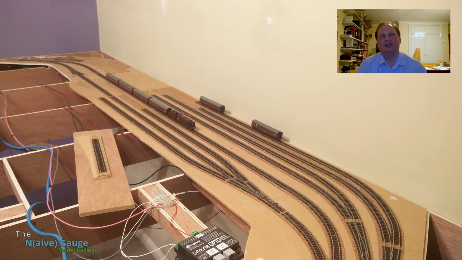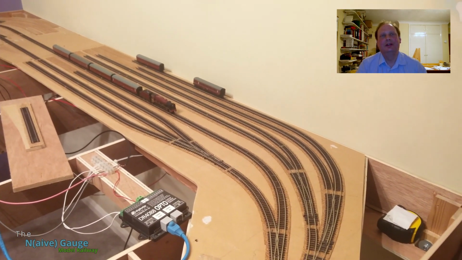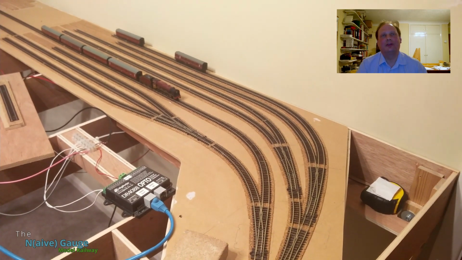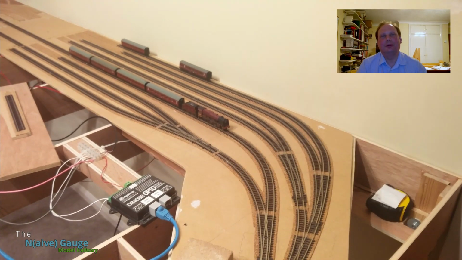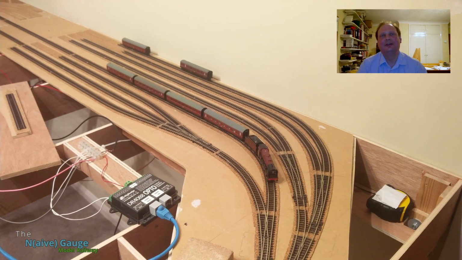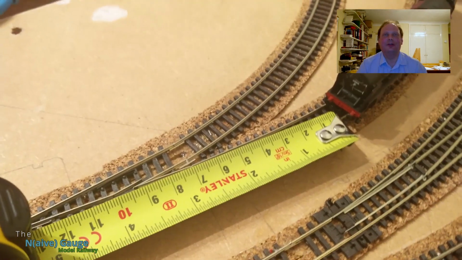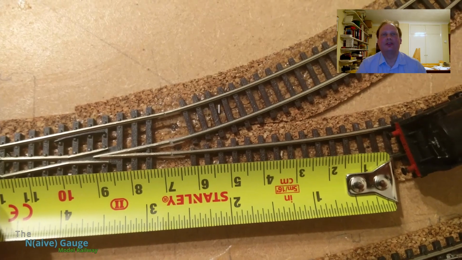So now that I've updated the length of the block in the configuration, hopefully it'll do a better job of stopping it 10 centimeters from the end. It may well not be exactly 10 centimeters, and that'll be because there's other factors at play. You'll see also I'm pulling coaches. That may have an effect. It may be better to do this without the coaches. There we go, so we've stopped. And if we have a look with the tape measure, we're probably, what's that, 6.5, 7 centimeters out.